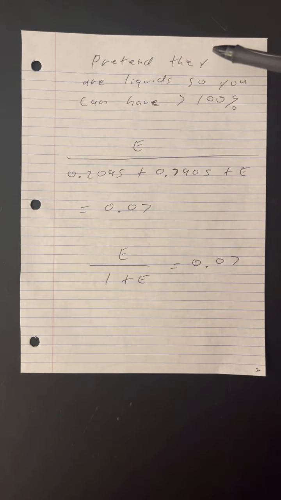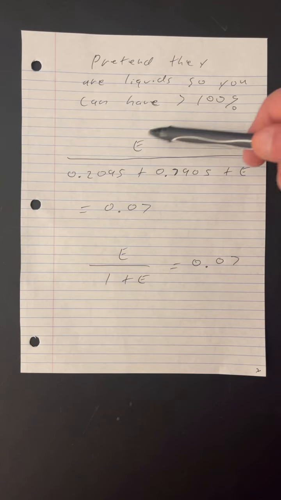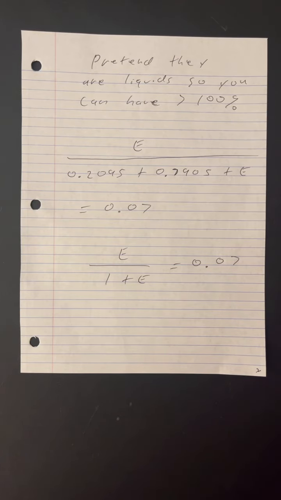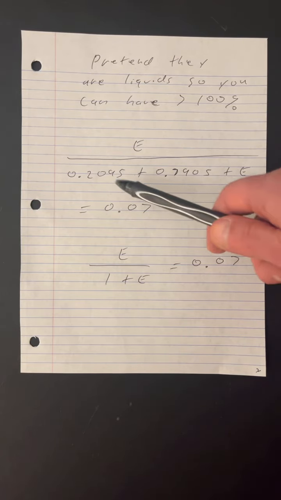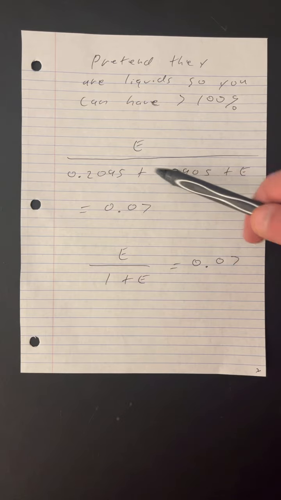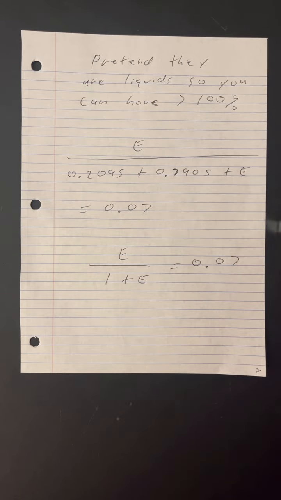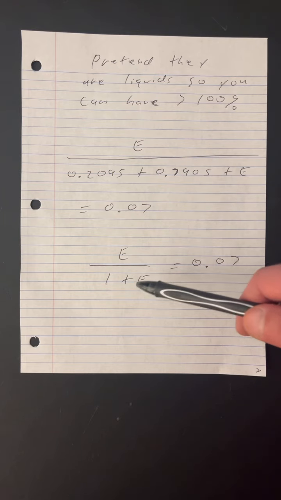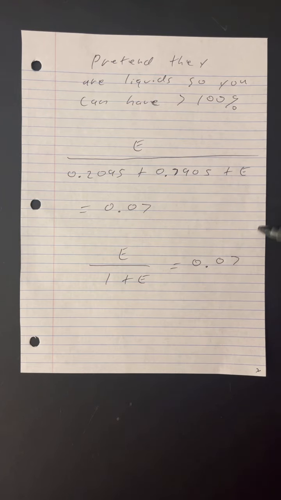Pretend your gases are liquids so that you can have greater than 100%, because then we'll be dealing with volume and not percentage. We want 7% ethanol, so that's ethanol divided by the total will give you 0.07. The total comprises your oxygen, everything else, which is 1 minus oxygen, plus the ethanol concentration. And if we pretend that we're dealing with liquids in a flask, then we can have greater than 100%. This plus this equals 1, so we end up with E over 1 plus E equals 0.07.